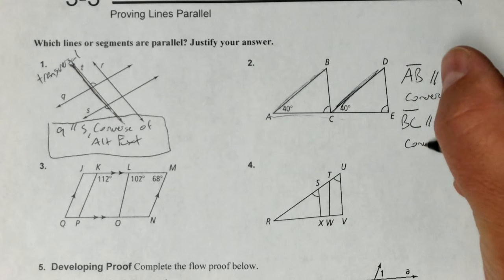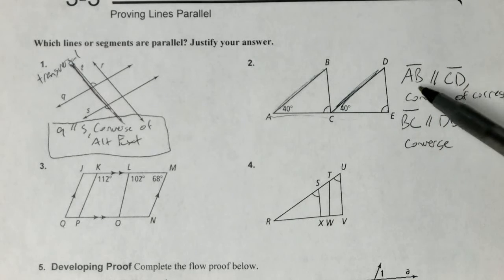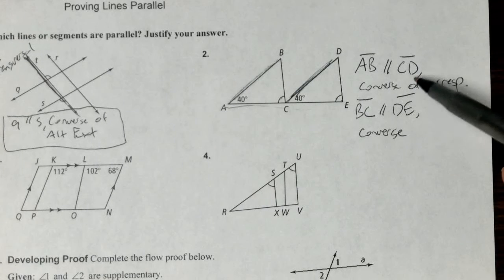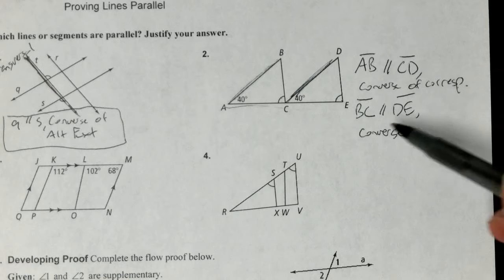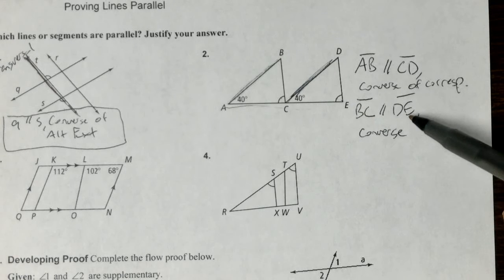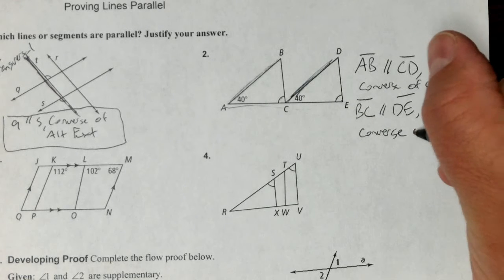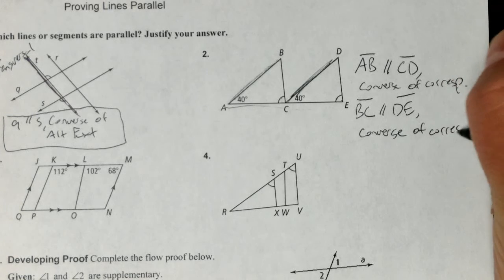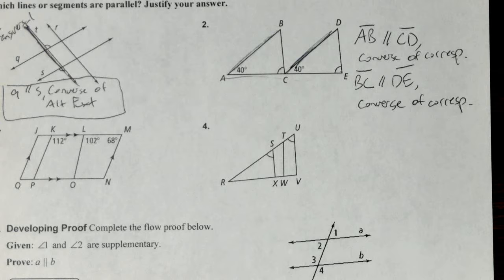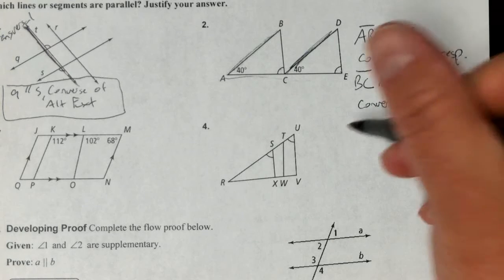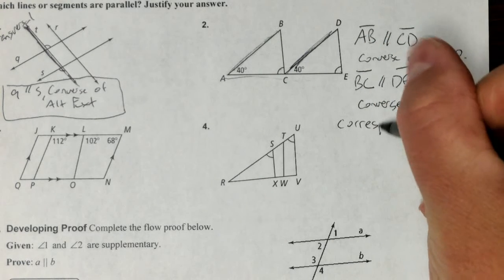What does it say? AB parallel to CD, converse of corresponding, and I just abbreviated. And then BC parallel to DE, converse of corresponding. I sometimes just put CORR, but this time I put CORRESP. If you'd rather write it out, it's like this.